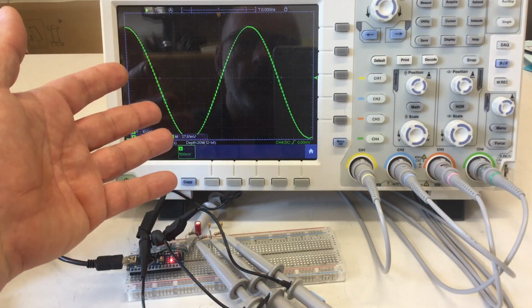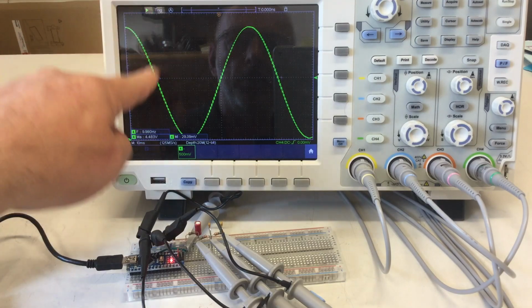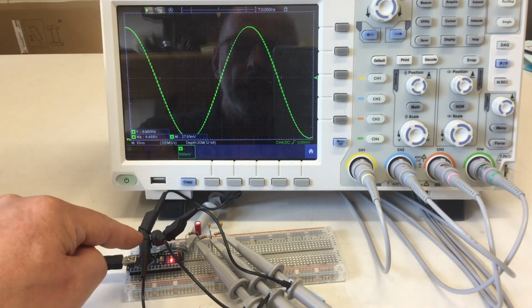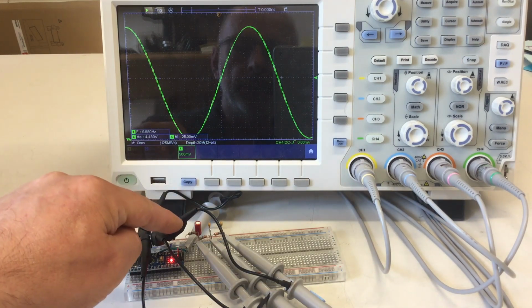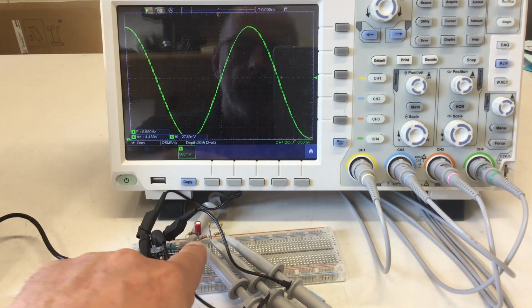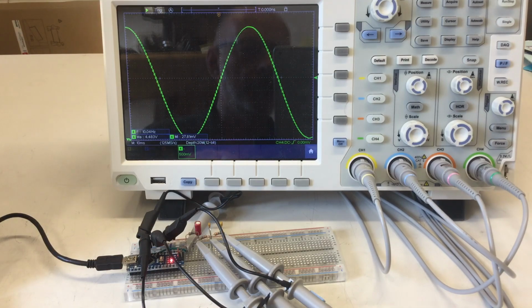What I've got here on the scope is, well, let's call it a passable approximation of a sine wave. And it all comes from the PWM output of an Arduino Nano filtered by a third order RC low pass filter. Yeah, there are 3 resistors here and 3 capacitors.